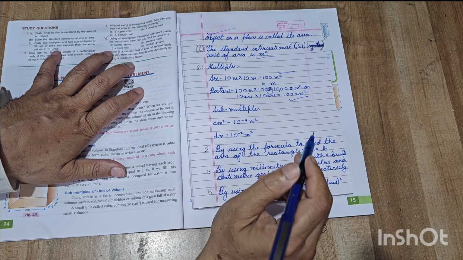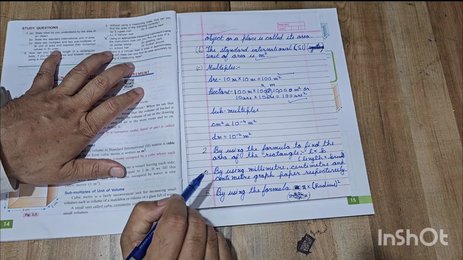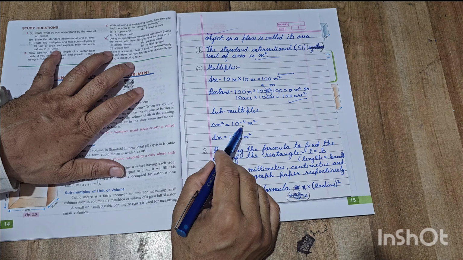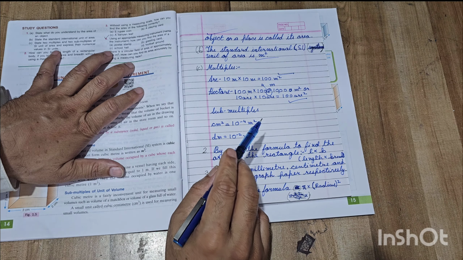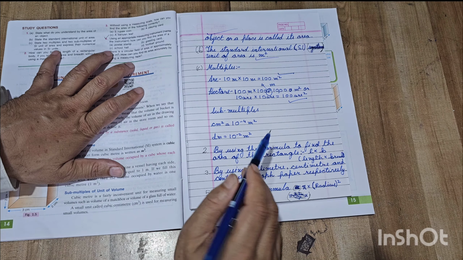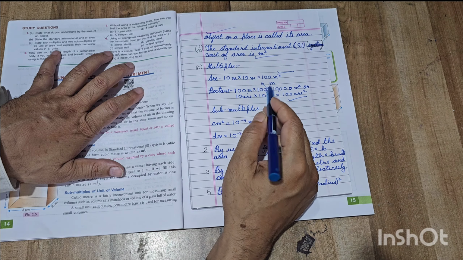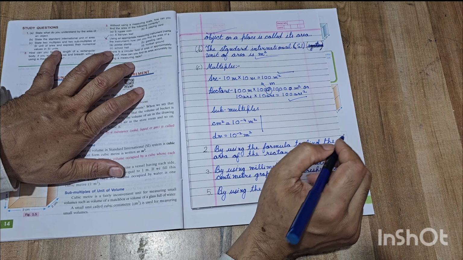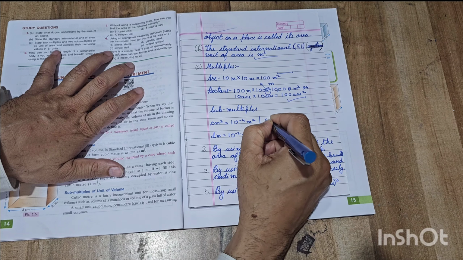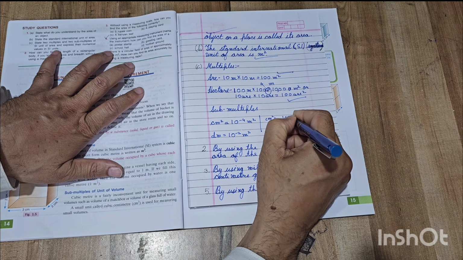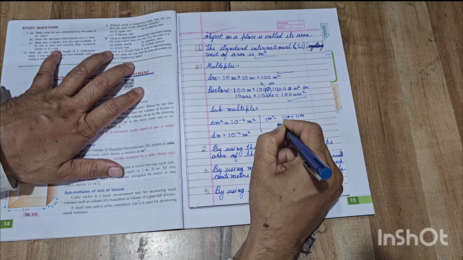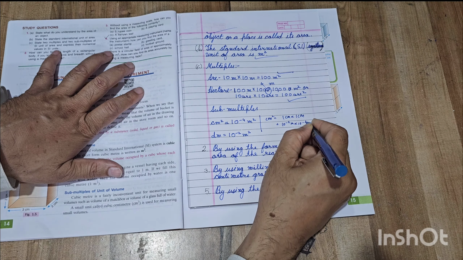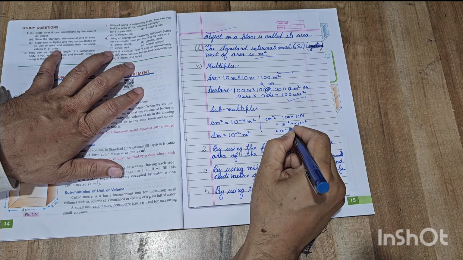Submultiples. Centimeter square, it is minus and equal to different operator. Why did you not show the calculation here? Centimeter square. Express the numerical values in SI units. Centimeter square means 1 centimeter into 1 centimeter. 1 centimeter means 10 to the power minus 2 meter, so into 10 to the power minus 2 meter is equal to 10 to the power minus 4 meter square.